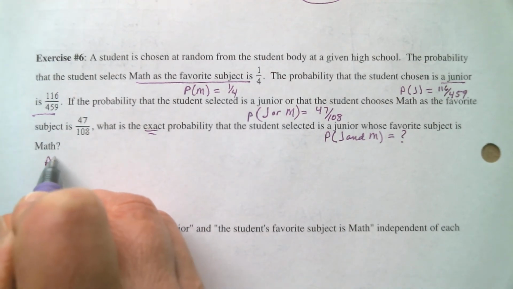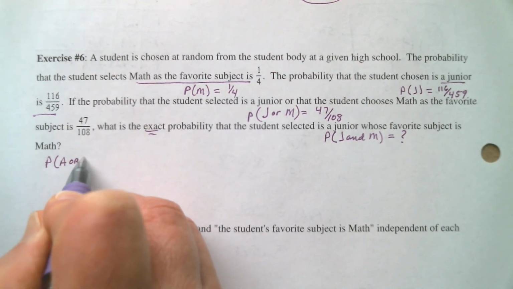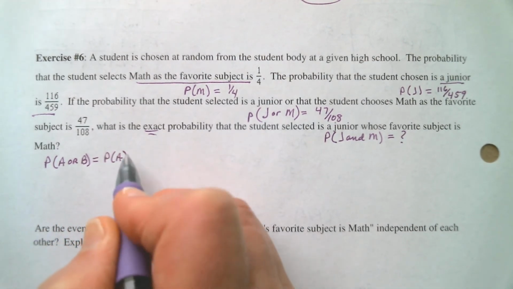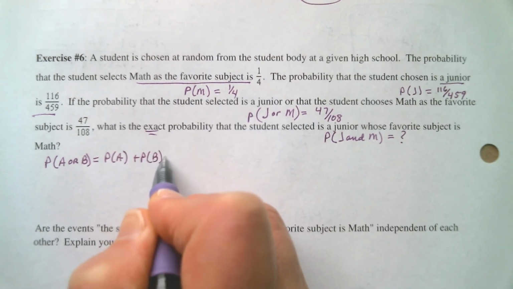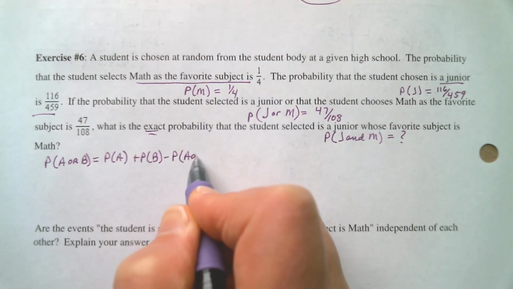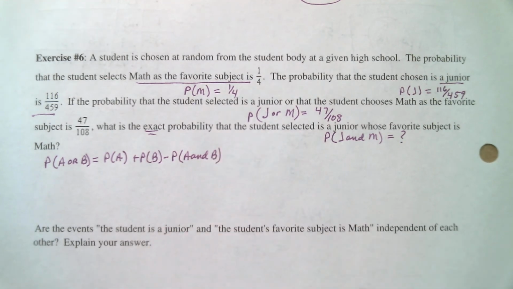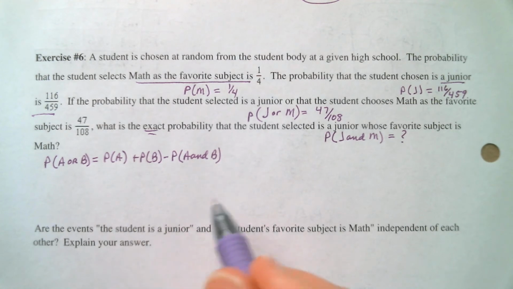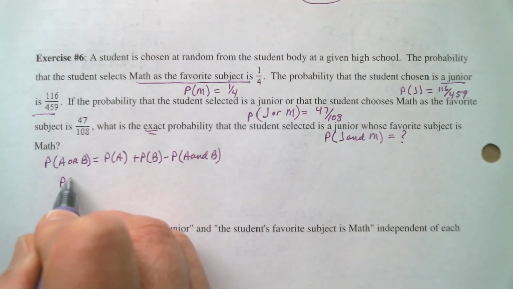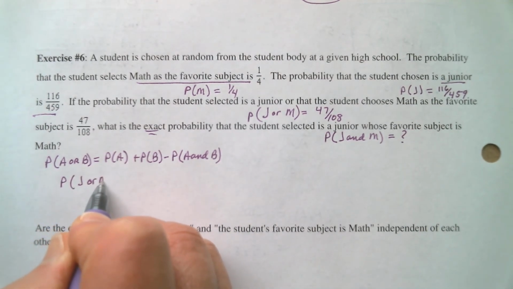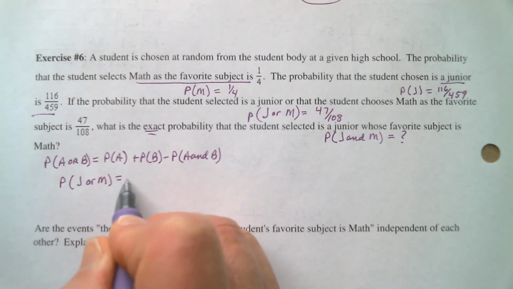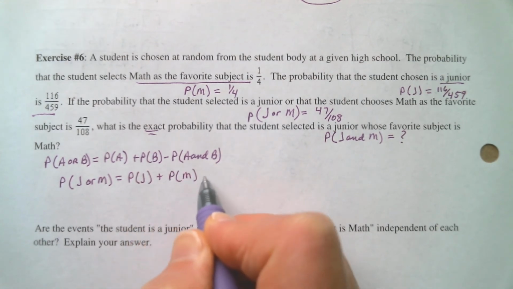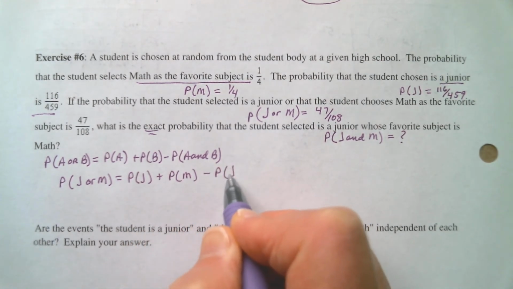Our formula for the probability of A or B is equal to the probability of A plus the probability of B minus the probability of A and B. So using these letters, the probability of junior or math is equal to the probability of junior plus the probability of math minus the probability of junior and math.